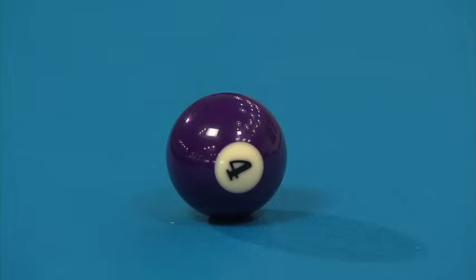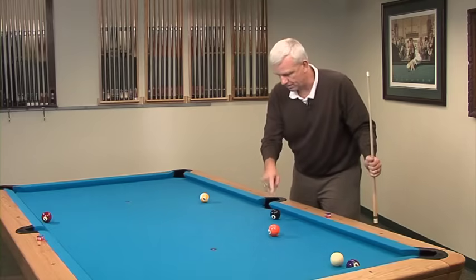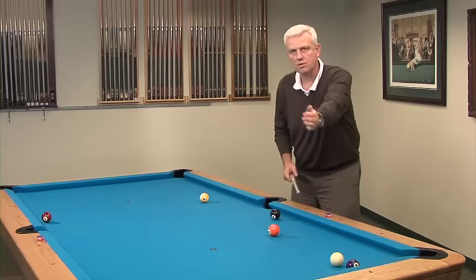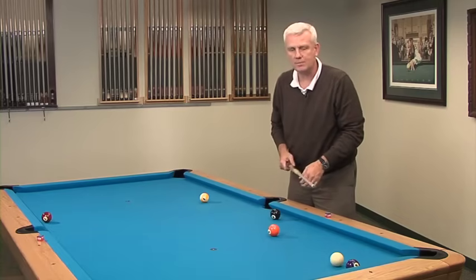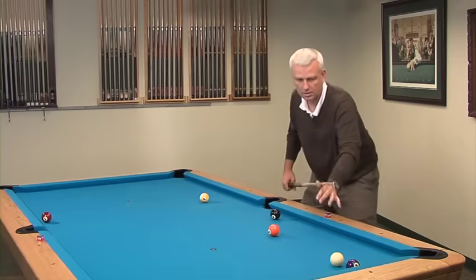Now here's an interesting safety play that comes up once in a while. I have the 4-ball there. So now I'm going to employ my blockers. I have 3 balls here, and they actually form a wall. So once I rub off the 4, as long as I get the cue ball far enough down table, I'll be able to employ these blockers to deny direct access to the 4-ball.